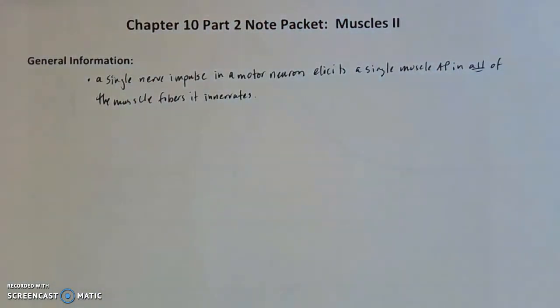So it's a one-to-one response. One action potential in a motor neuron, one action potential in a muscle, but that one motor neuron could go to a lot of different muscle fibers, and usually it's one whole muscle or a muscle group.